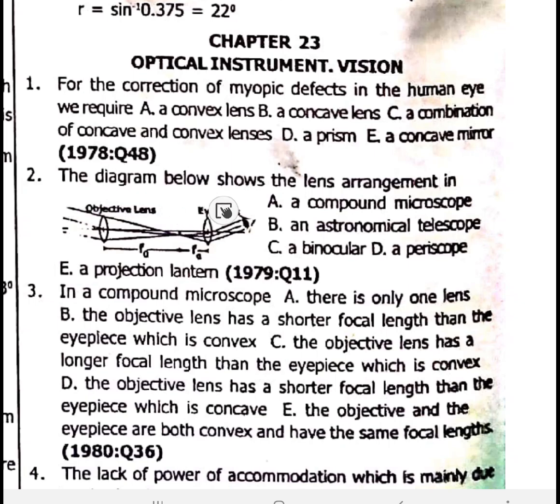2. The diagram below shows the lens arrangement in an astronomical telescope, option B. I want you to jot down the difference between astronomical telescope and compound microscope. Under astronomical telescope, you do it like a table. Long objective lens for the telescope; for the compound microscope, long eyepiece.